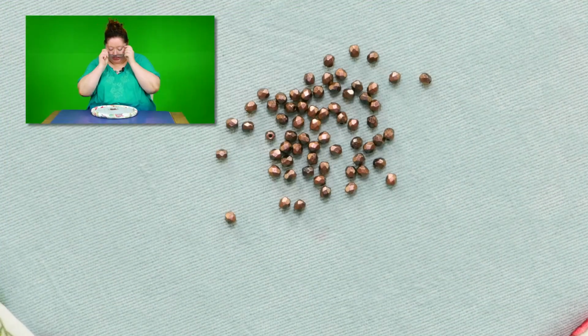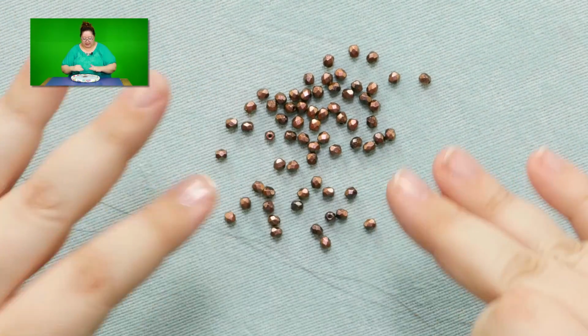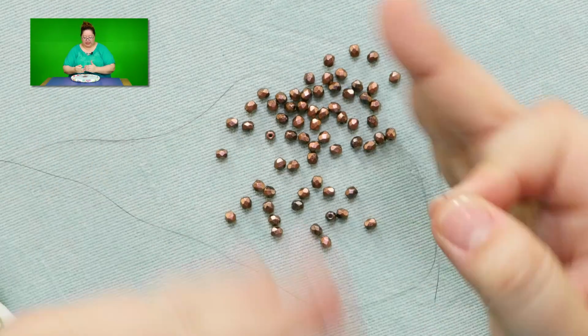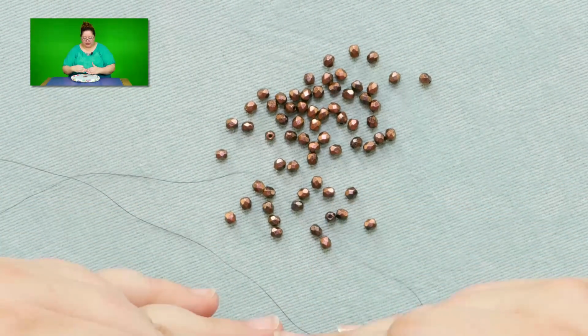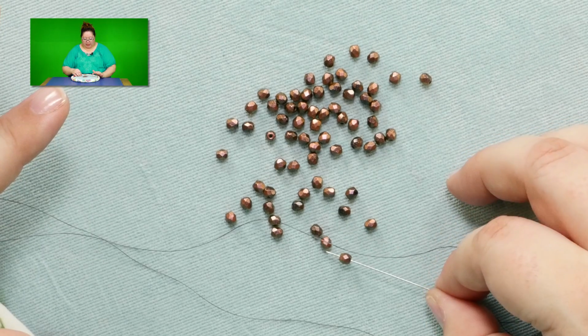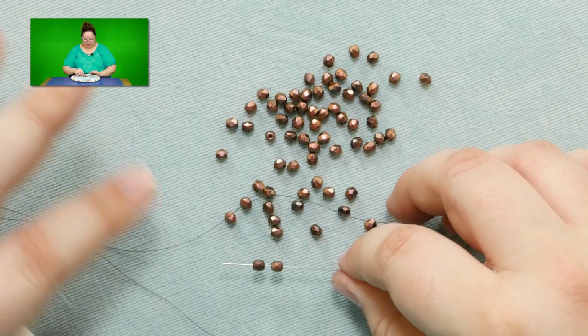So let me kind of show you what's going on with the beads. It'll start making a little more sense. I am going to use these fire polish beads because they sit at really good right angles, so it's really easy to see your boxes. And the other thing about using the fire polish is that they just show up better on camera.